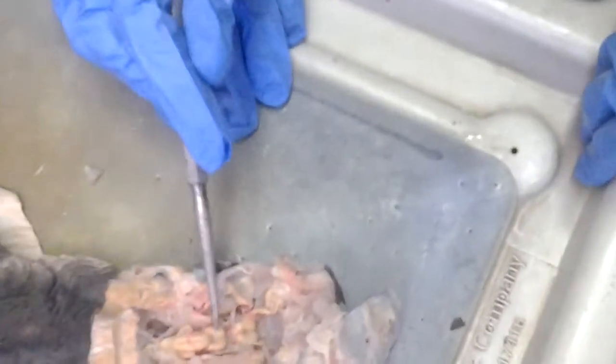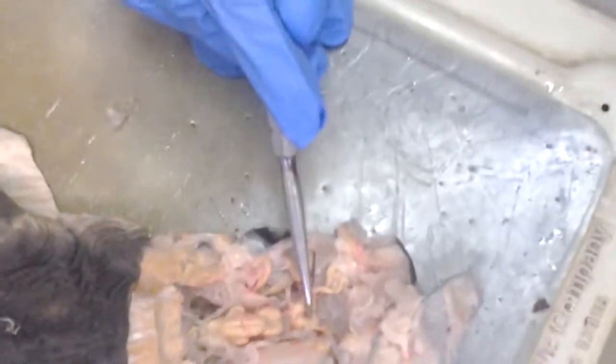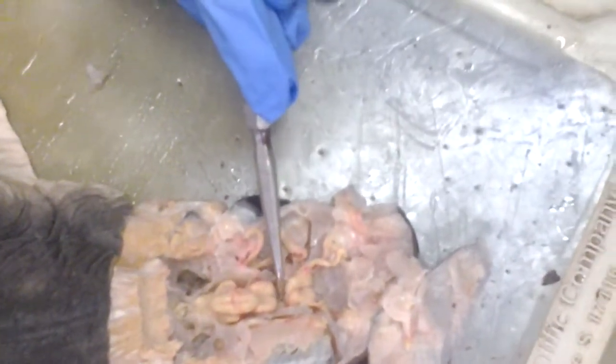Optic lobes. Good. How about this? Cerebral hemisphere. Right. And how about right in here? Yes. What's this? Tract. Right. What's this thing? Right. And what's right in front of the olfactory bulb?